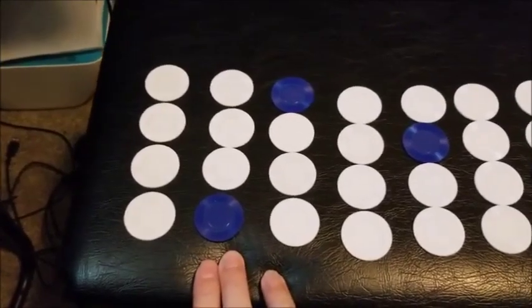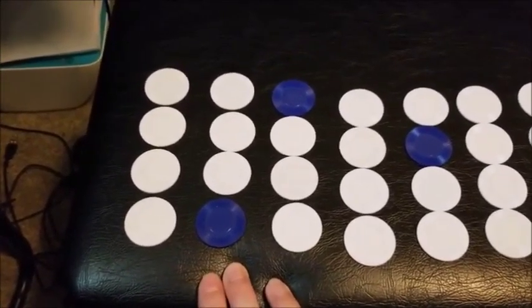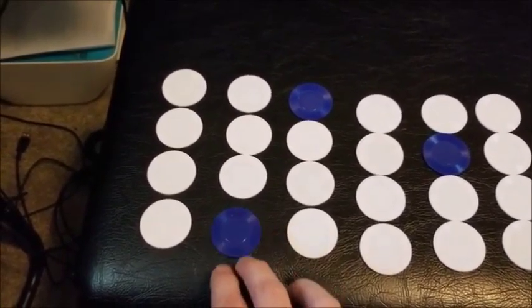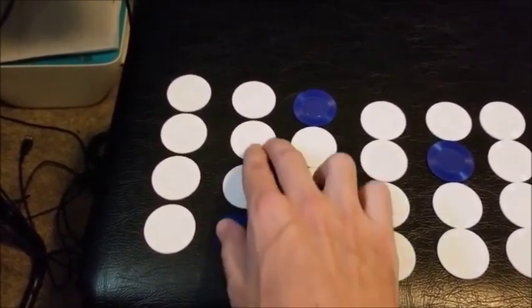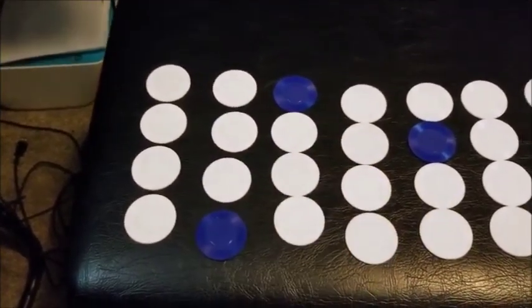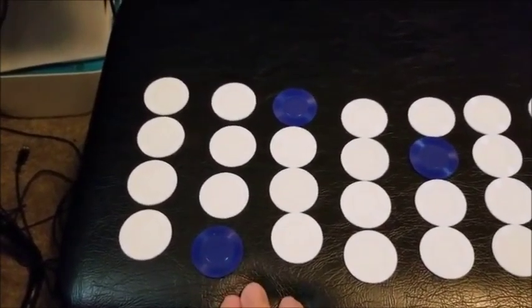Our second chord is going to be an F sharp minor 7 flat 5, or F sharp half diminished. And this is a 3, 3, 4 form.